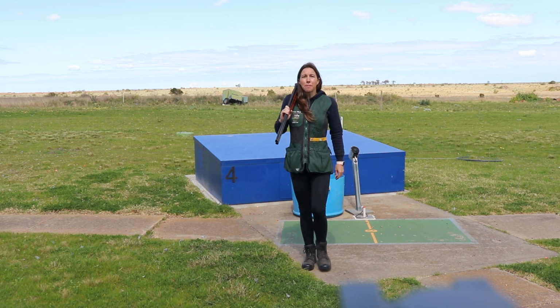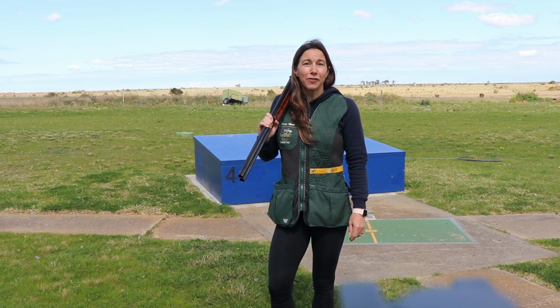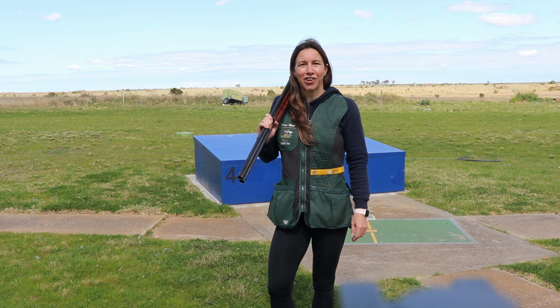I hope this explains some of the differences between the two disciplines. Once you master trap or sporting clays, feel free to try the Formula 1 event in clay target shooting.